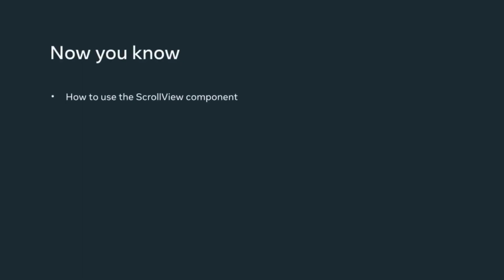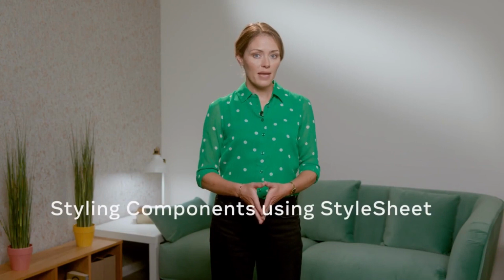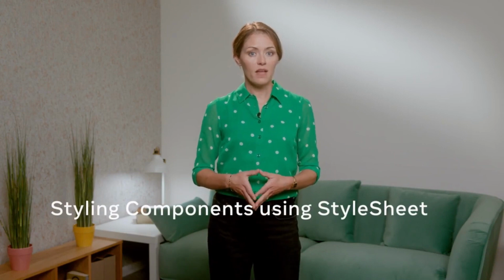In this video, you learned how to use the ScrollView component to build a scrollable list of menu items. You also styled the component and its children, and you became familiar with useful ScrollView props such as horizontal and indicatorStyle. So far, you have encountered some basic core components of React Native, such as View, Text, and ScrollView.